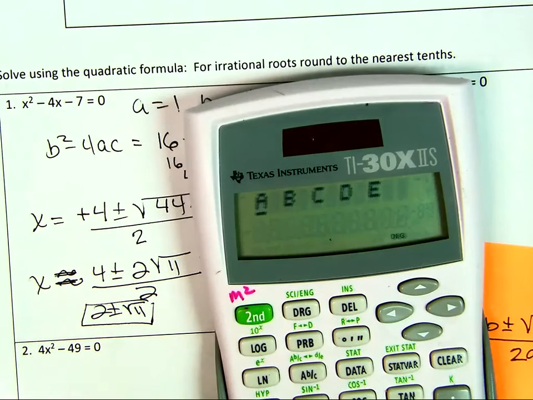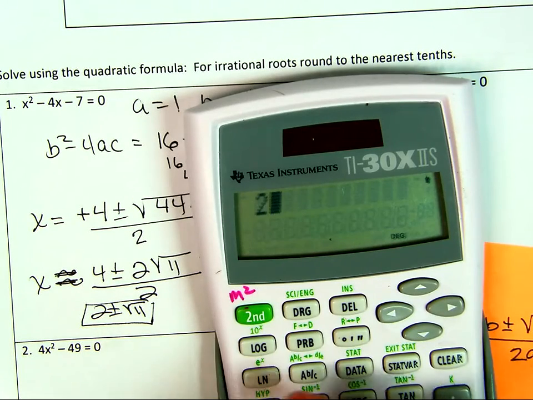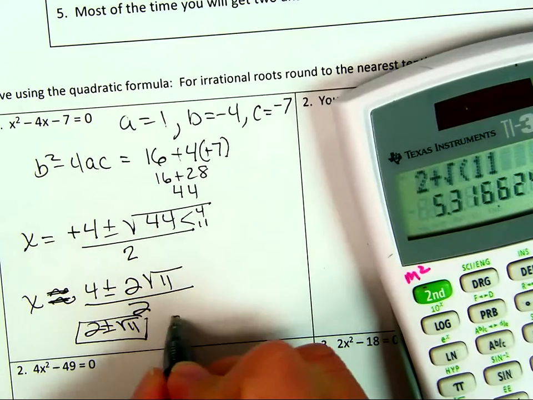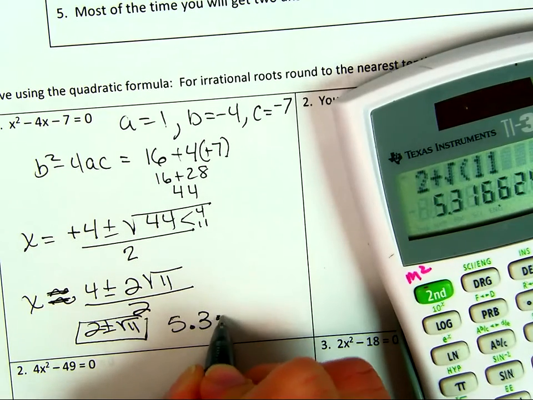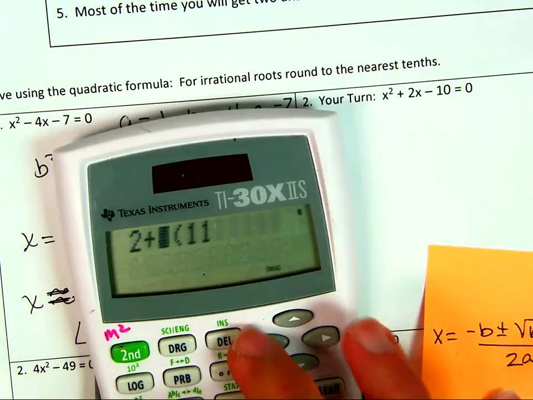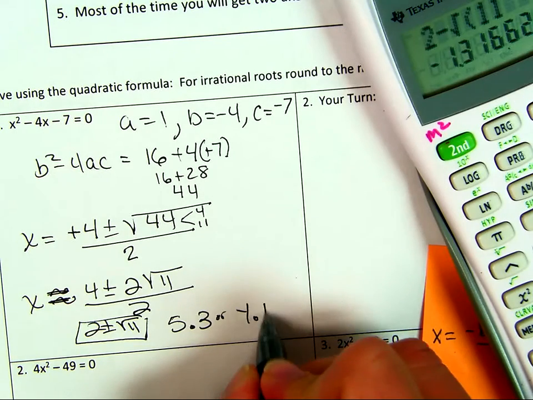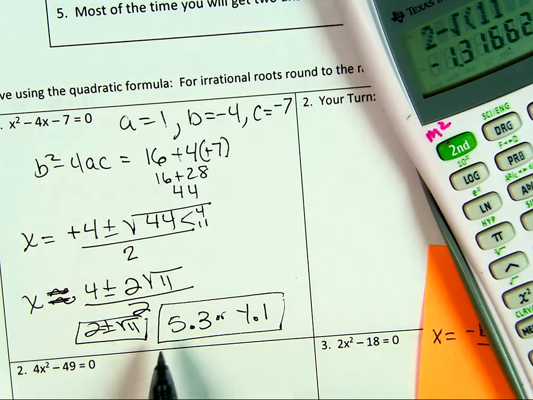If I put 2 plus the square root of 11 in my calculator, I get 5.3. I'm rounding to the nearest tenth, and if I go back and put a minus in, I get -1.3. So those are my two approximate solutions, or this is my exact solution. We're going to use approximations.